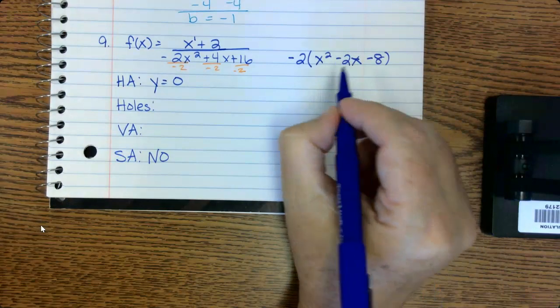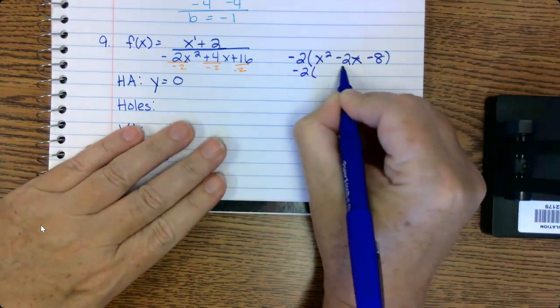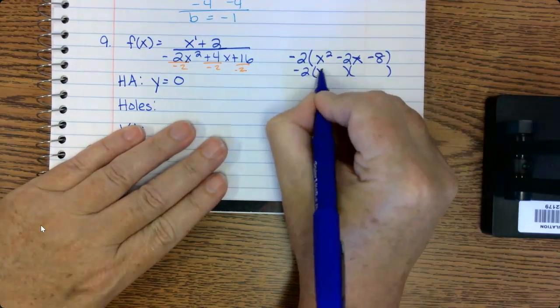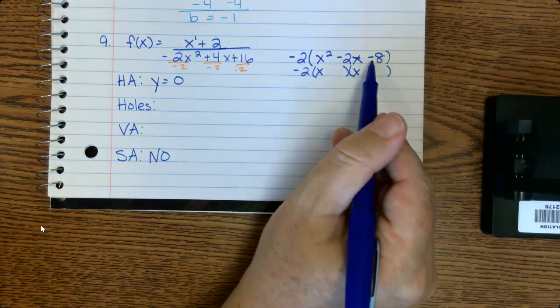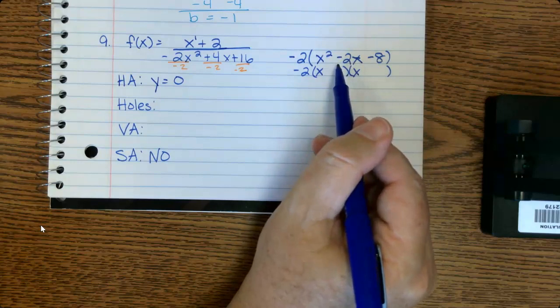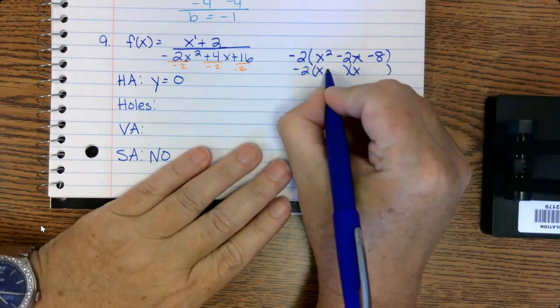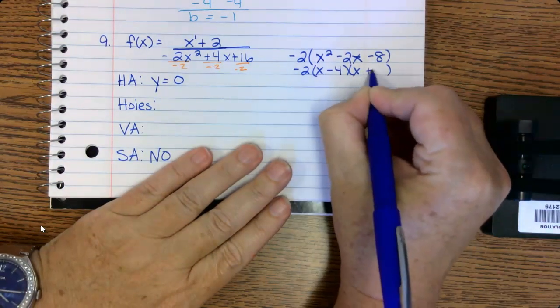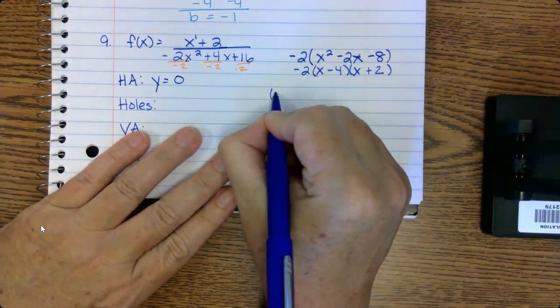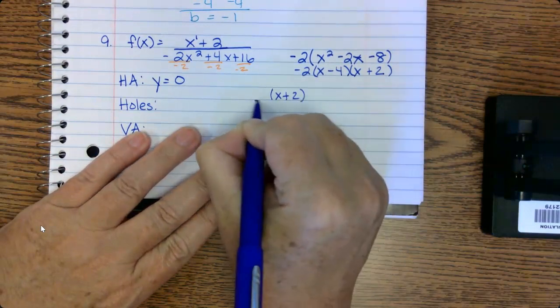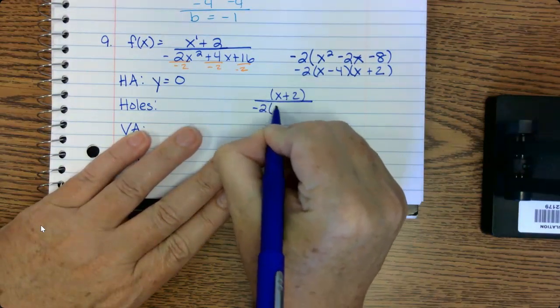Okay. So we can break this down a little bit more. So x and x. What times what gives me negative 8 that subtracts to negative 2? And the answer is negative 4 and positive 2. Okay, so I'm going to rewrite the top, and the bottom.